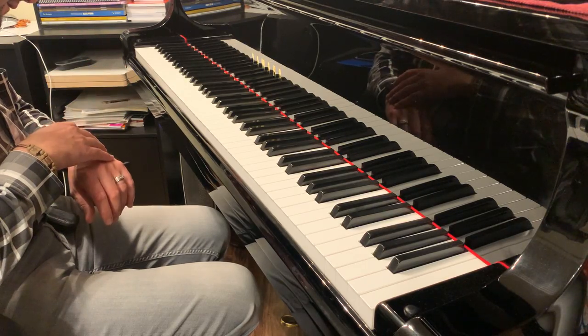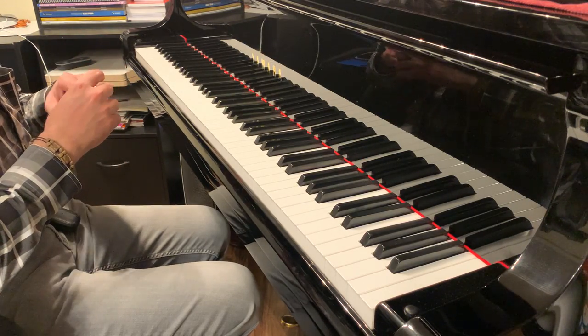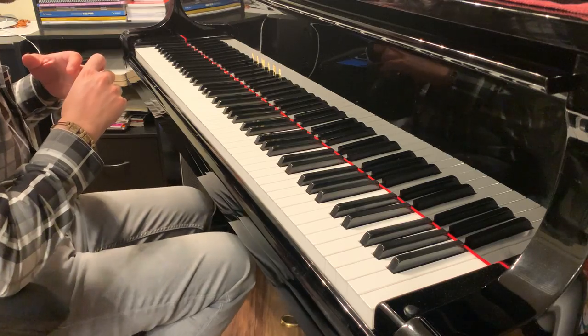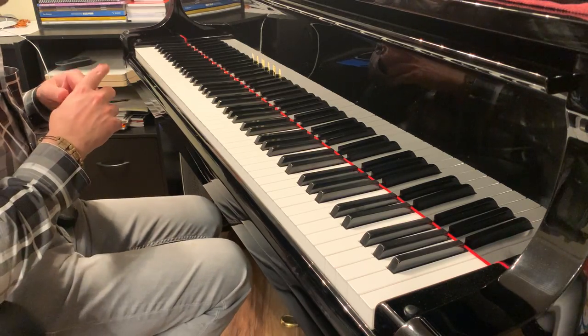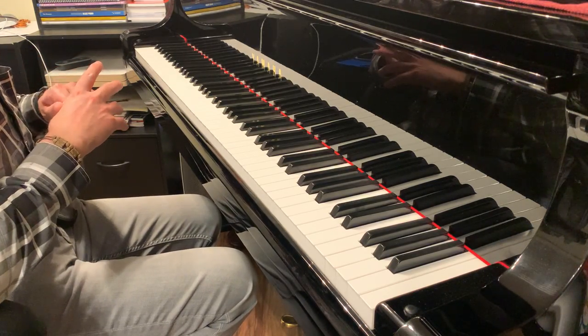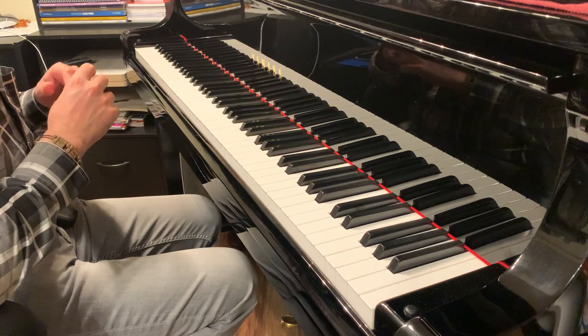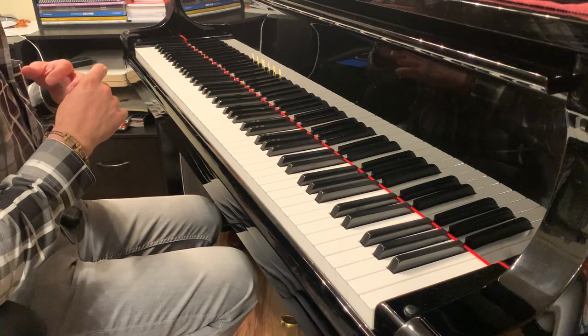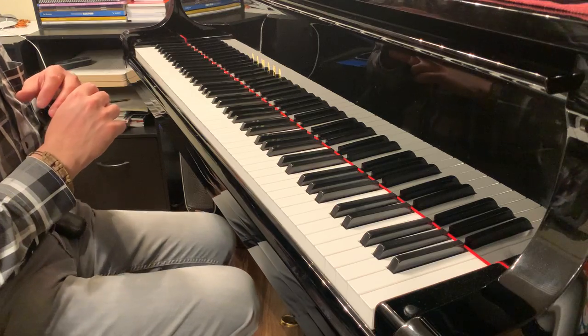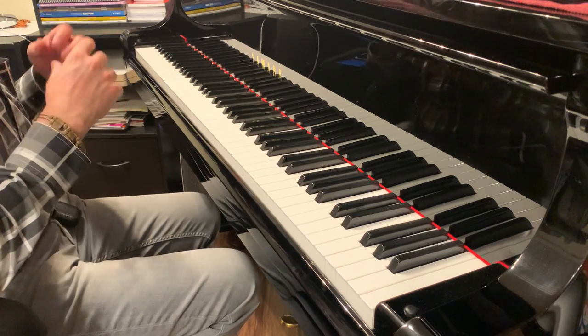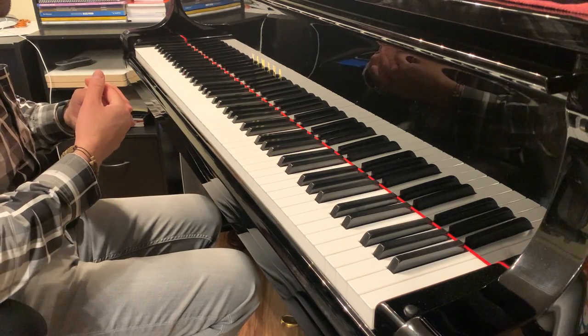How many flats do you have in D flat major? 5: B, E, A, D, G. Now I'm going to play all of this again, half step down from D major, which is D flat major.